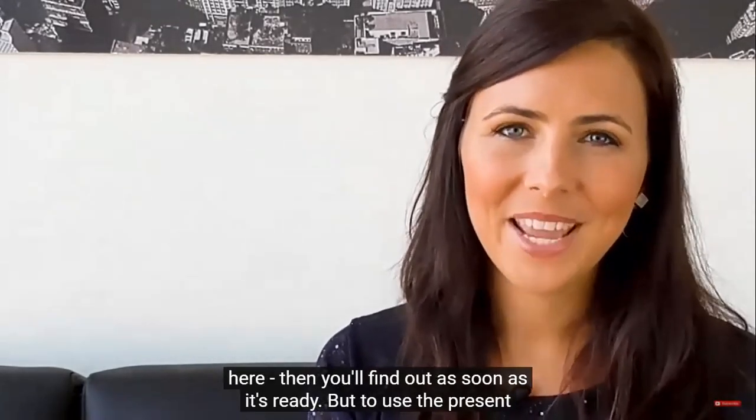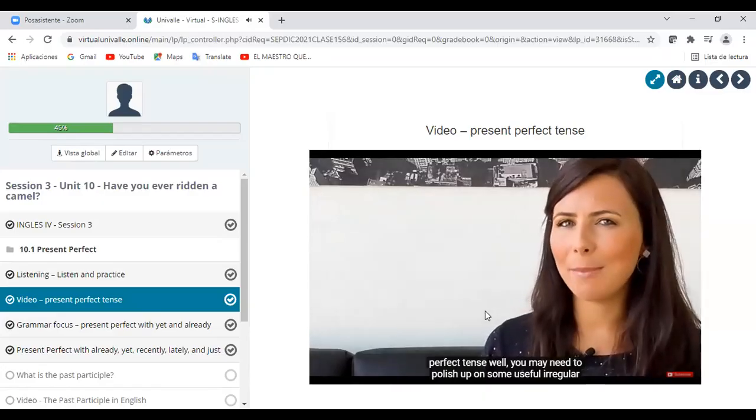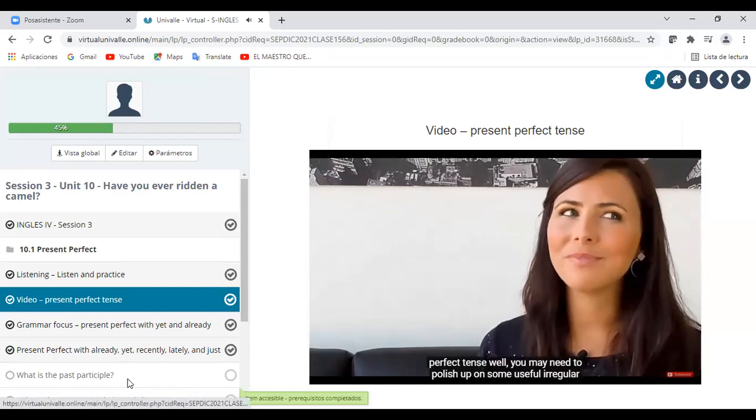But to use the present perfect tense well, you may need to polish up. Okay, thank you for having some very useful look at the irregular.